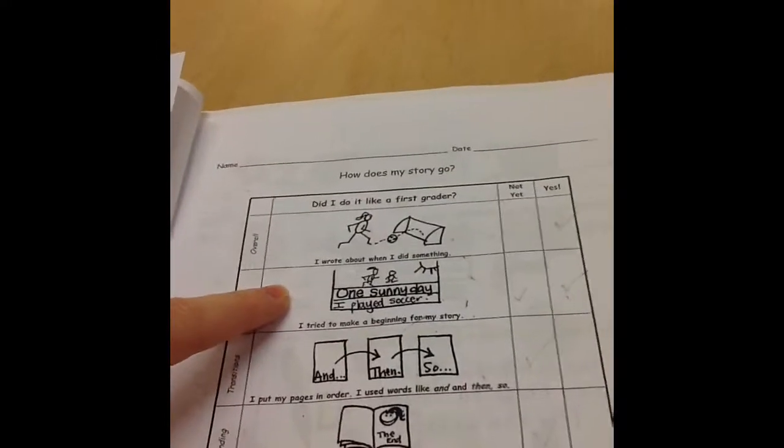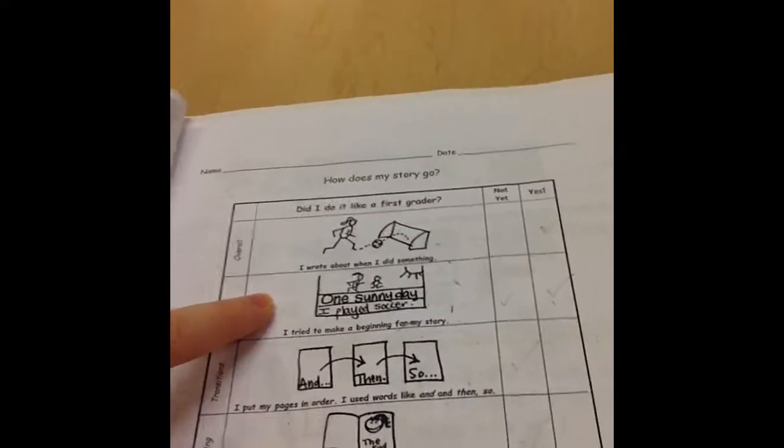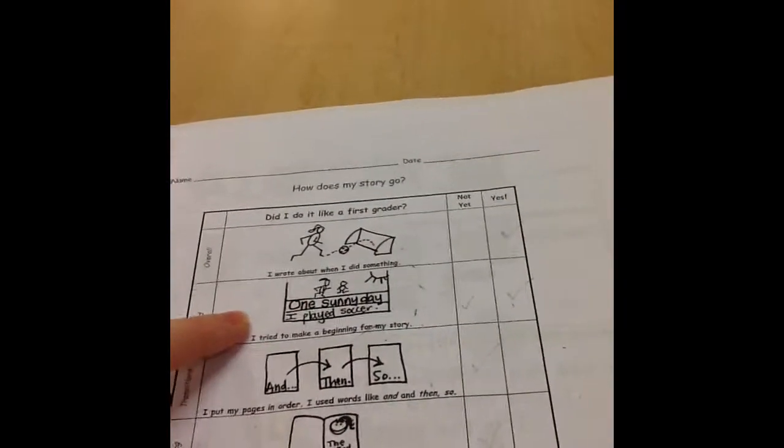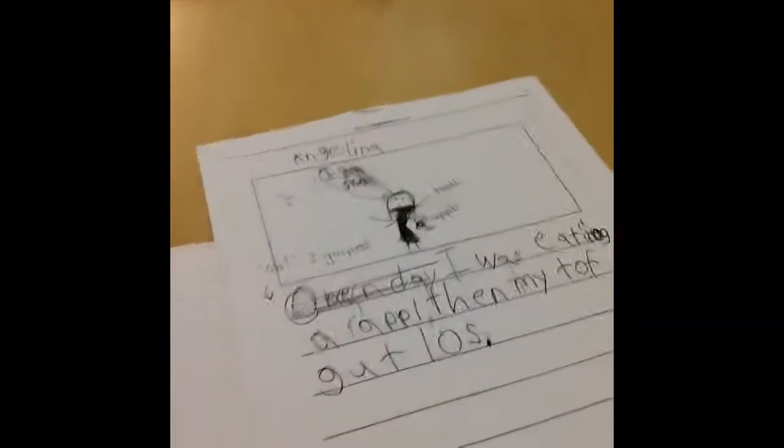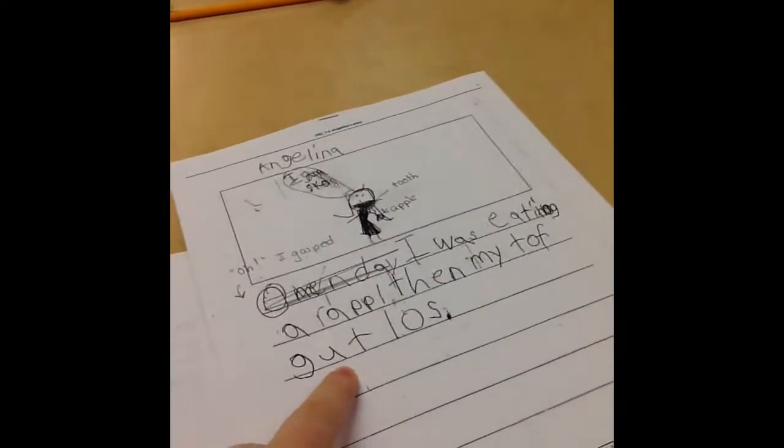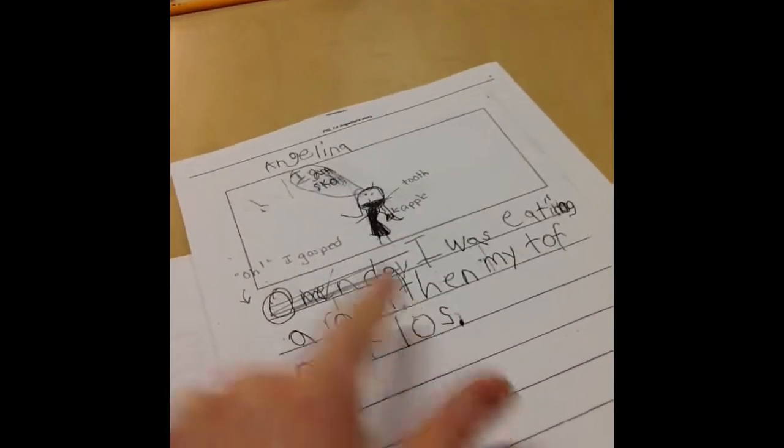I tried to make a beginning for my story. That's what Angelina and I did yesterday. And even though she could say yes, she had tried to make a beginning for her story, she chose to write not yet yesterday and to make her beginning even better. And instead of just using setting, she started with talking. So she was able to write yes, she did try to make a beginning for her story.